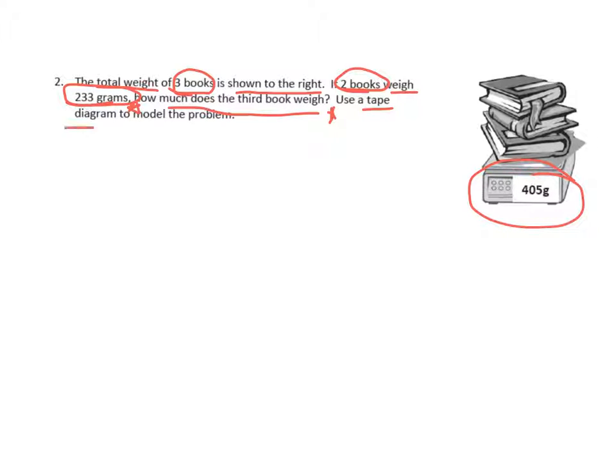Let's take a look at number 2. It says the total weight of 3 books is shown to the right. If 2 books weigh 223 grams, how much does the third book weigh? Use a tape diagram to model the problem.